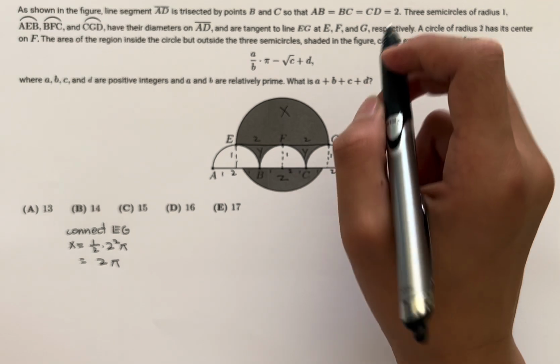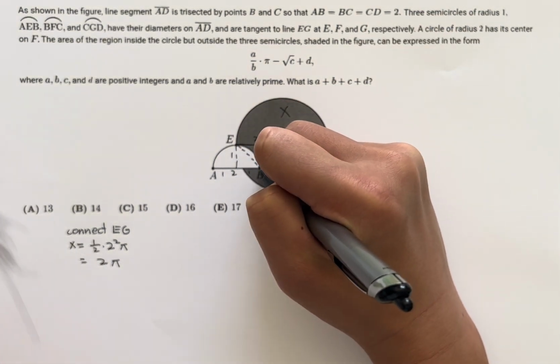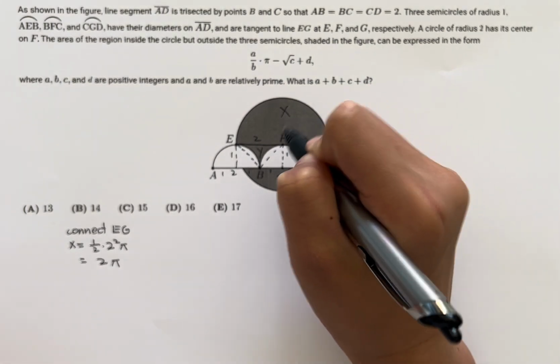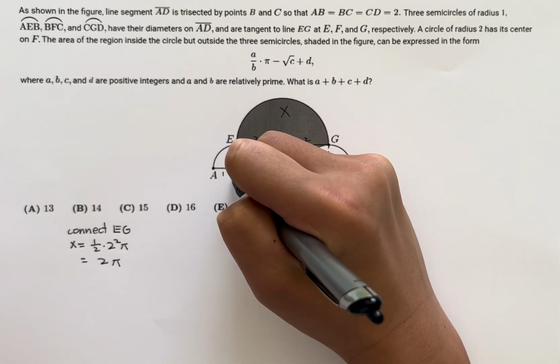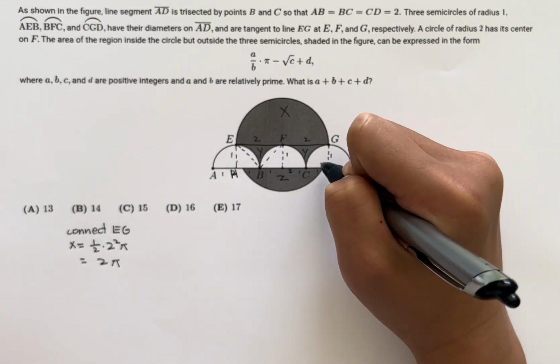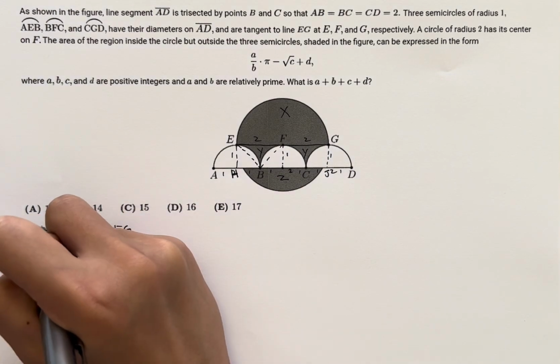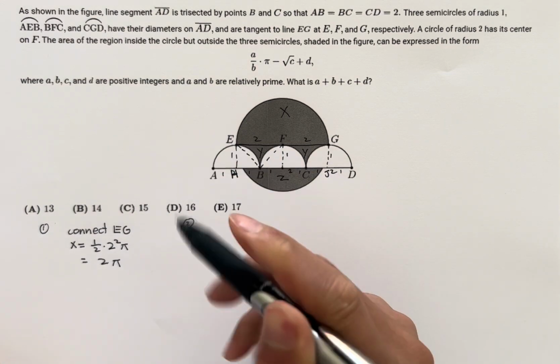To solve Y, we can first connect EB and BF. And then we can call this part H and this part J. So this is going to be part 1, part 2.